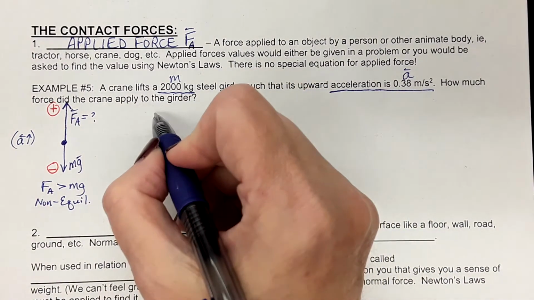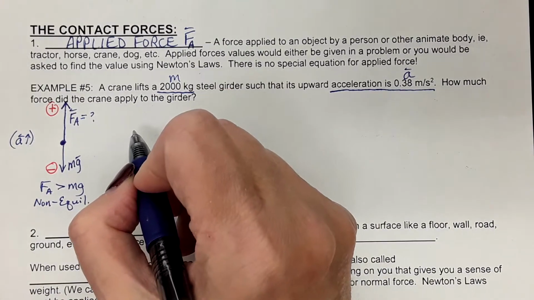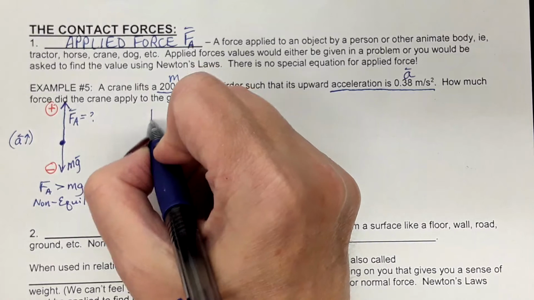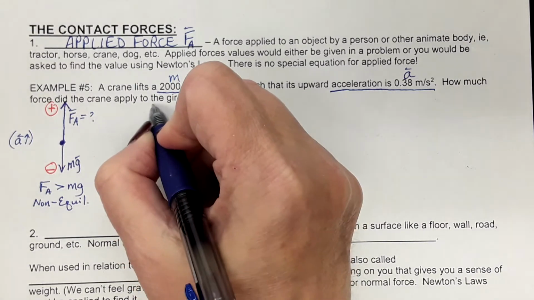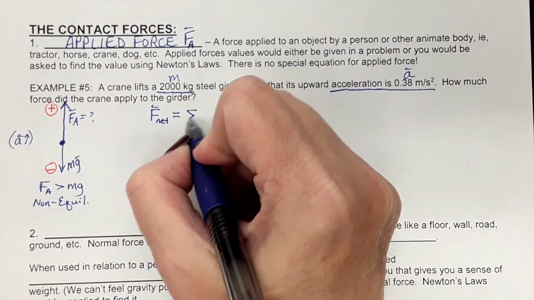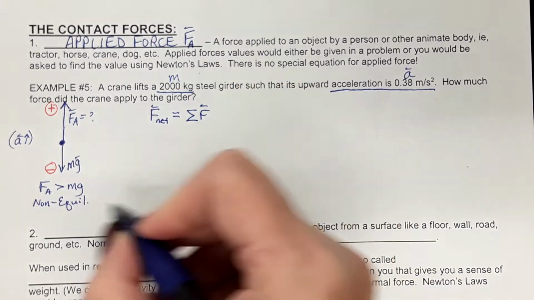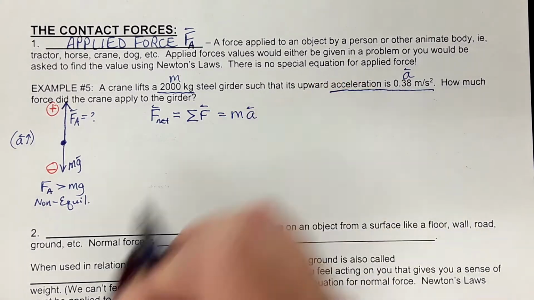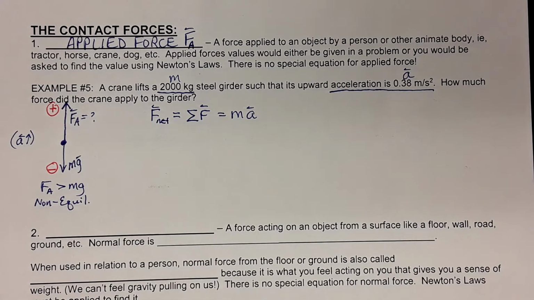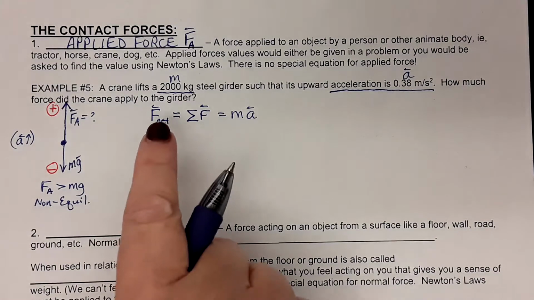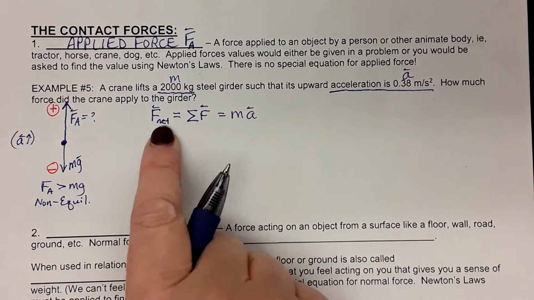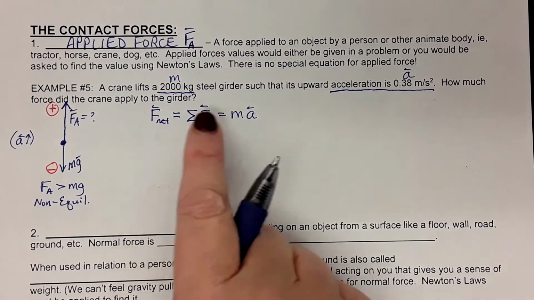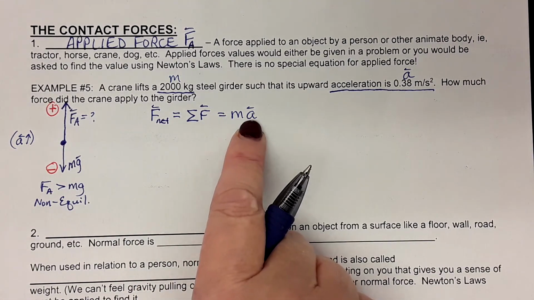So let's take a look at our concept. We know that we have an acceleration. Therefore, the net force, which by the way is the sum of the forces that are acting on the mass, will make that mass accelerate. This is Newton's second law. Okay? So if we want to find the net force, notice we know the mass and the acceleration. We want to find the net force, all we have to do is say m times a.